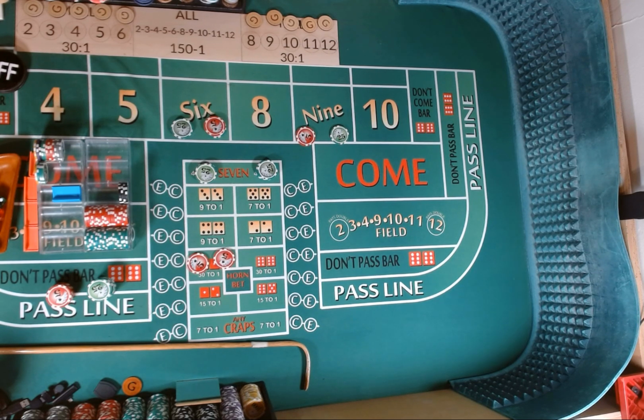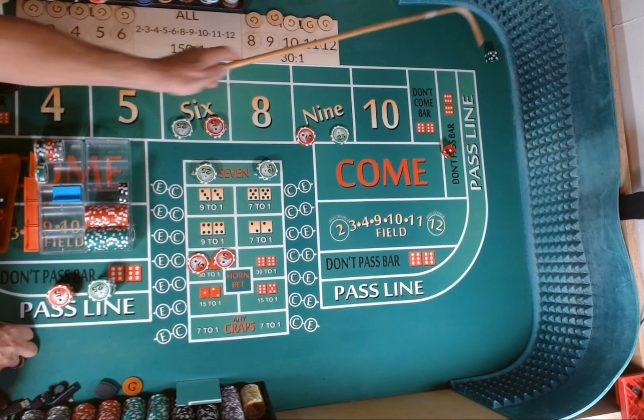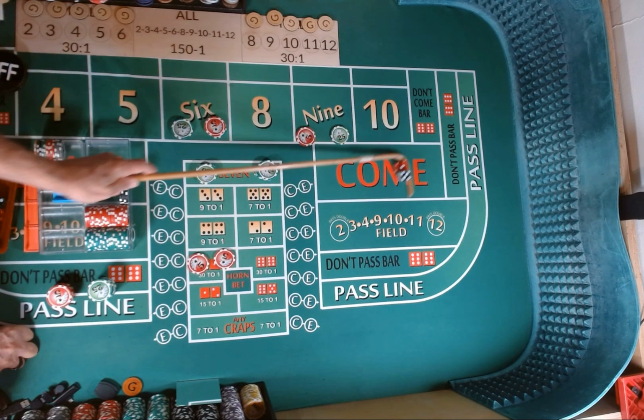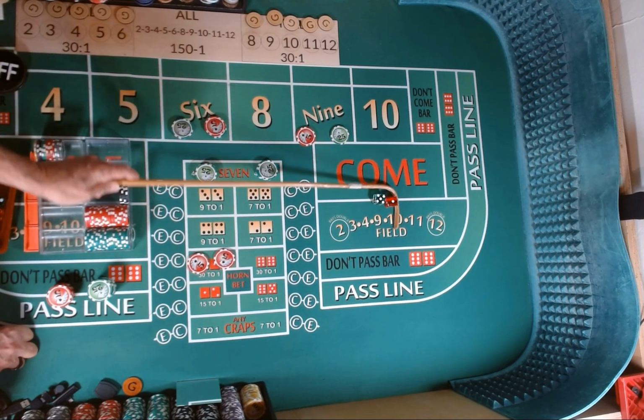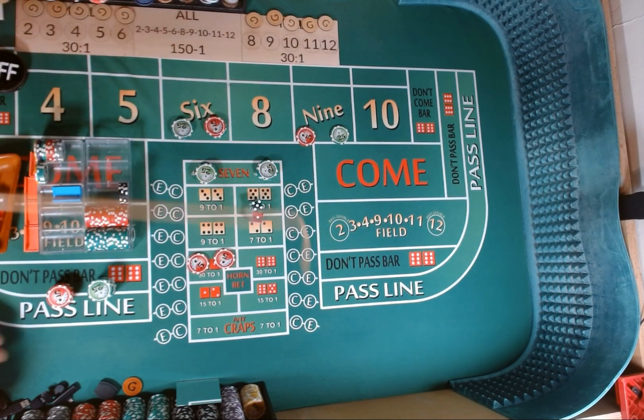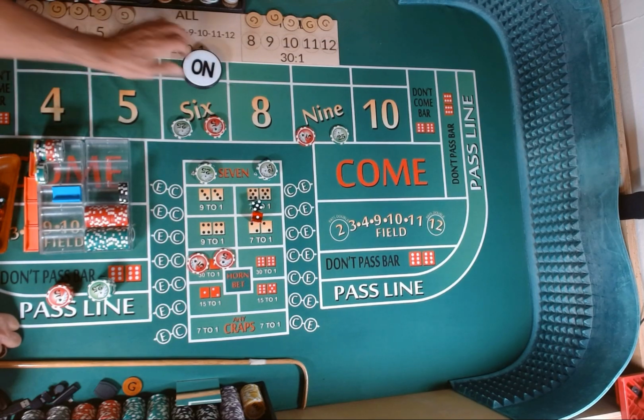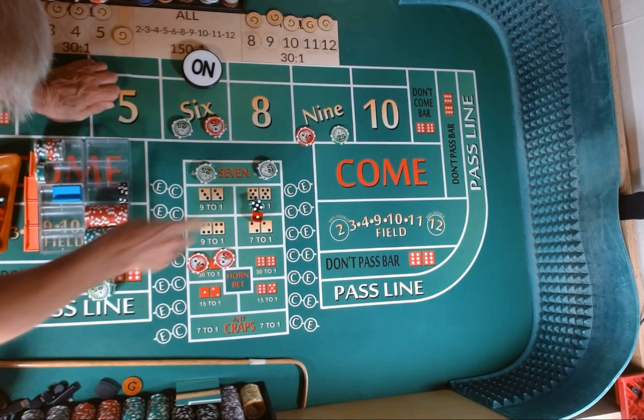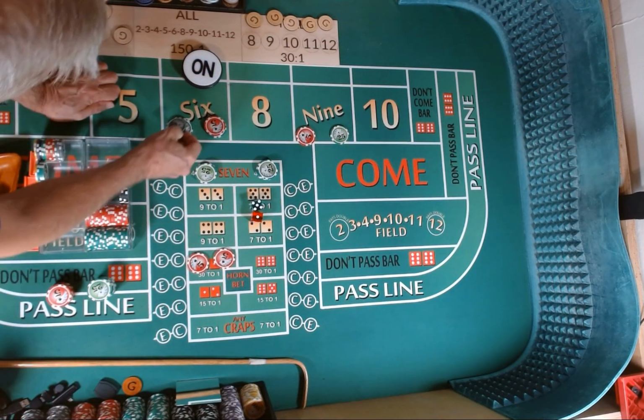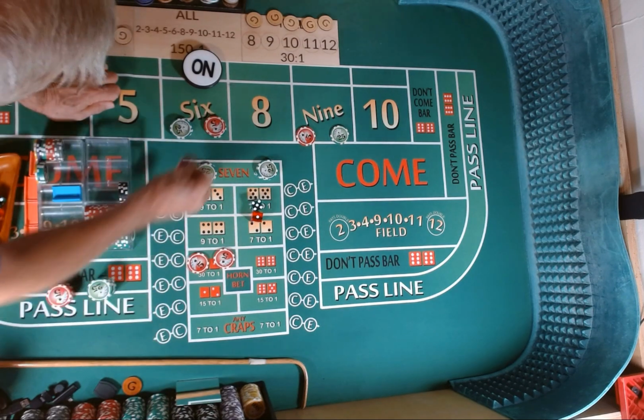Dice are out, 3, 2, 3, 2. Well, finally, 5, 1, 6. Six is our point. The green die is on axis. The red die is off.